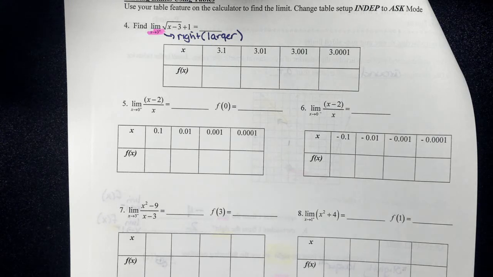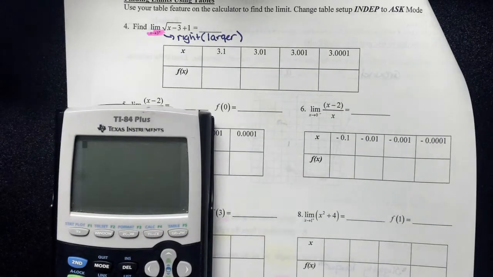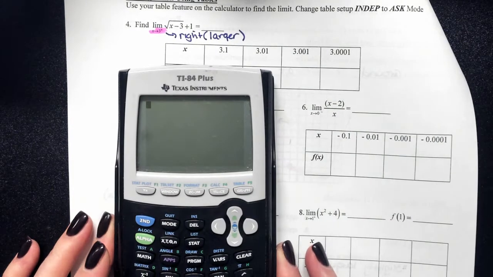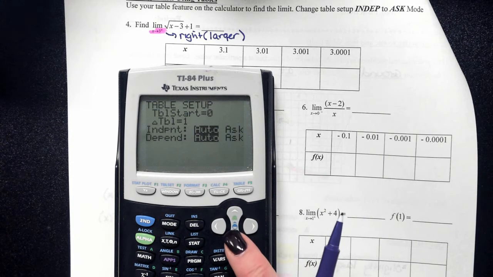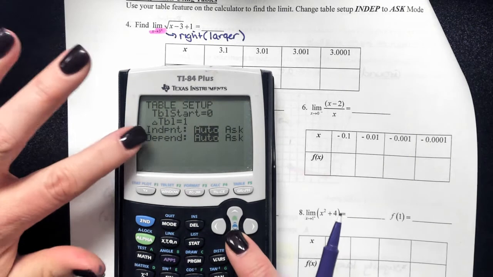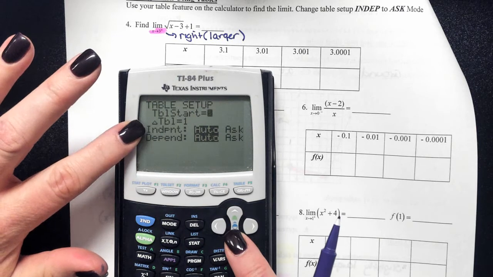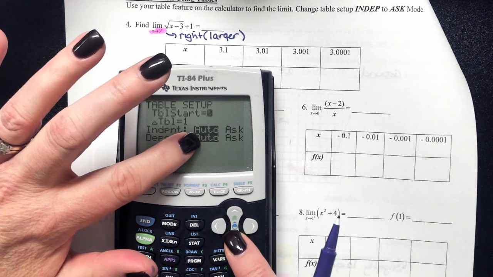All right, so now on your calculators to help you out, go to your table set, your second window. Right now, under second window, your independent variable is automatically defaulted to auto.